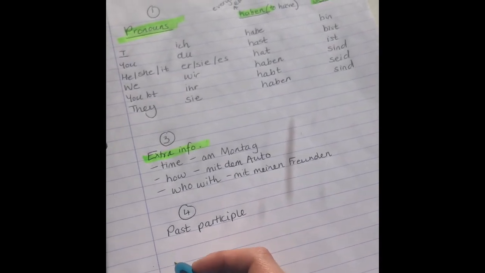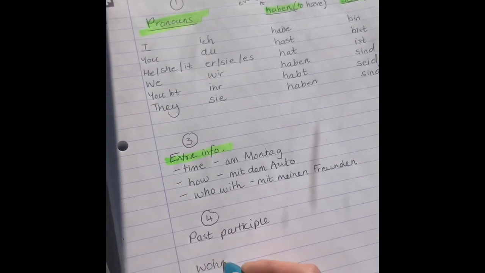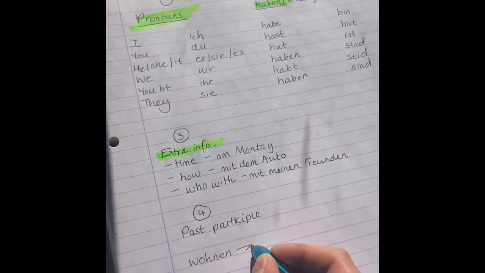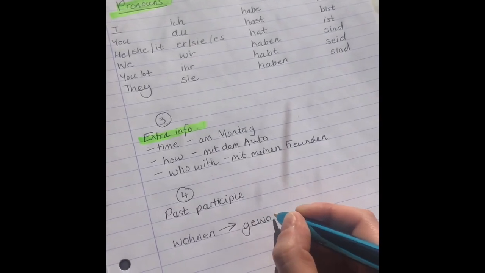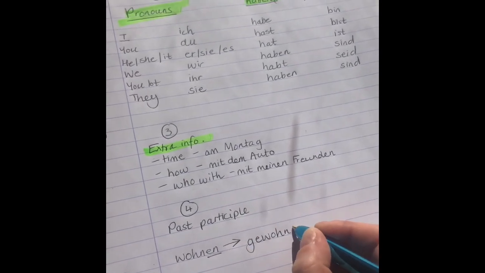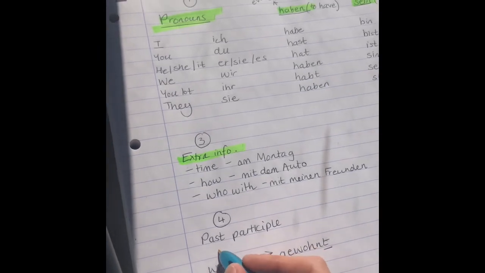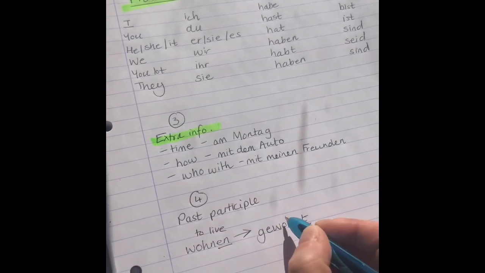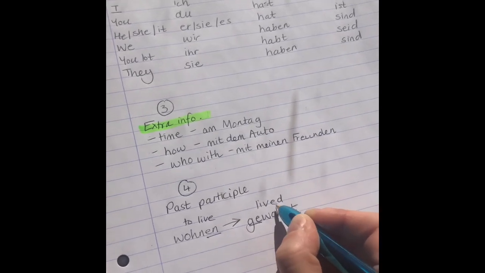So, wohnen, for example, means to live. To turn that into a past participle, you put ge at the front and take the en off the end and put t on the end. So, wohnen, to live: gewohnt, lived, past tense. Okay.